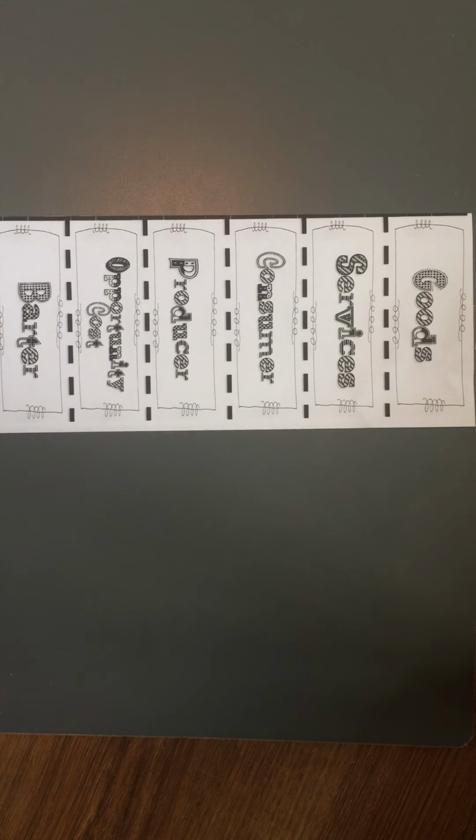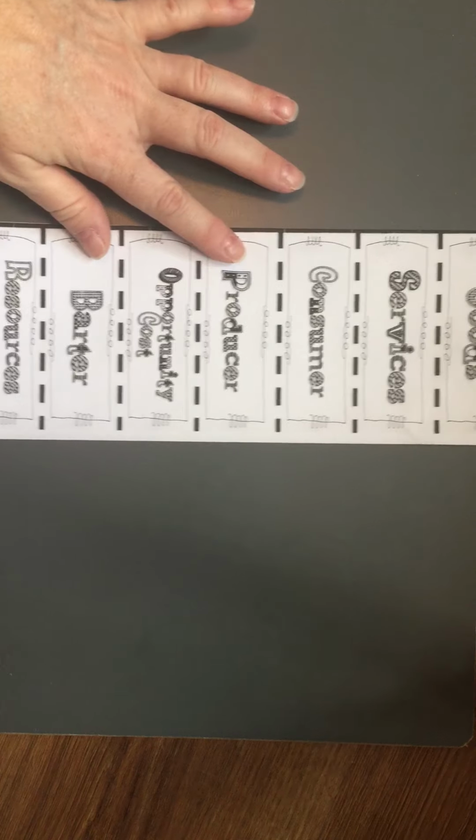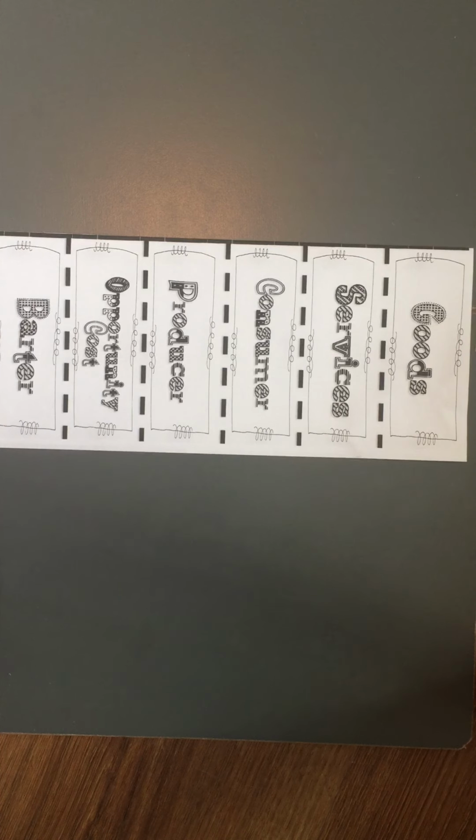Hello, second grade. Today we are going to learn some social studies and we're talking about economics. That's a big word and it has to do with these vocabulary words. So I want to go over these and then I'm going to give you some information and then we're going to read a few stories and you're going to do an activity.